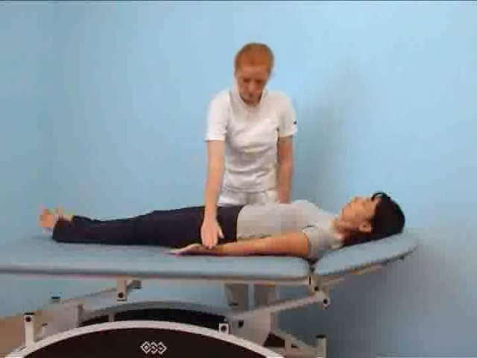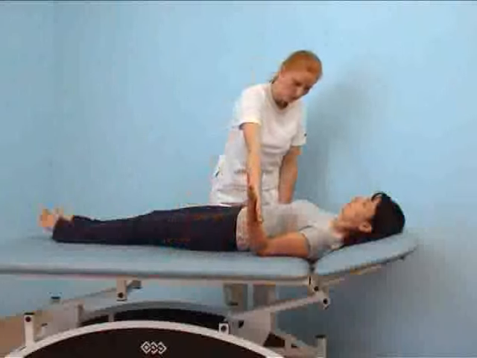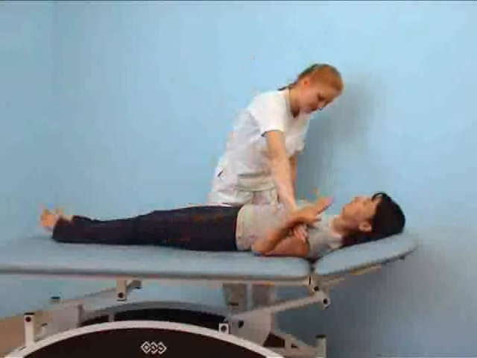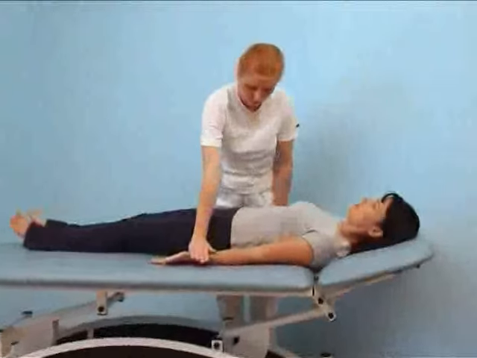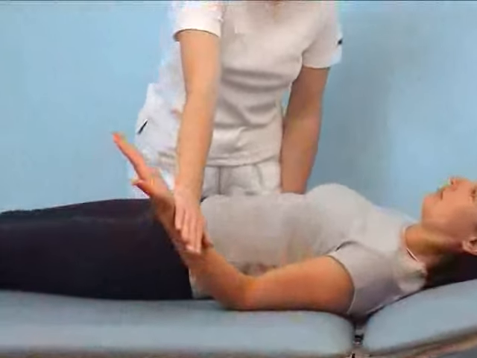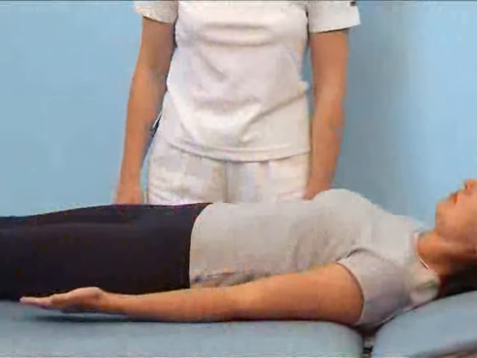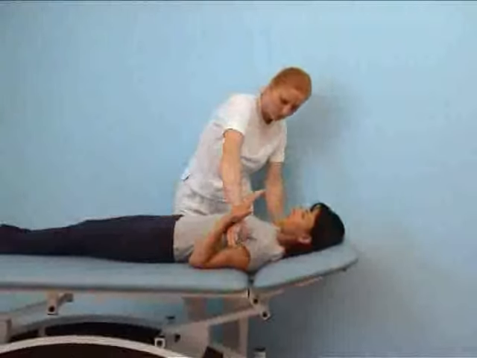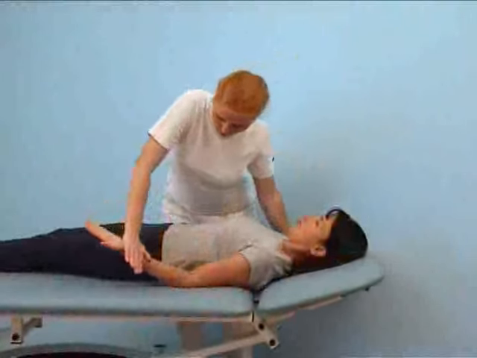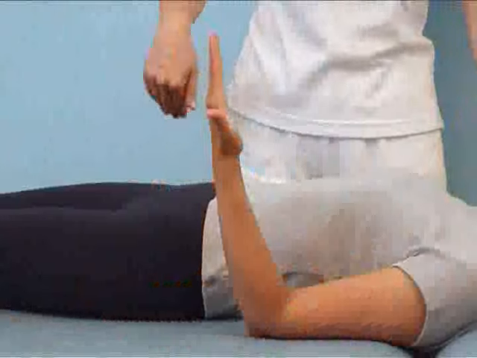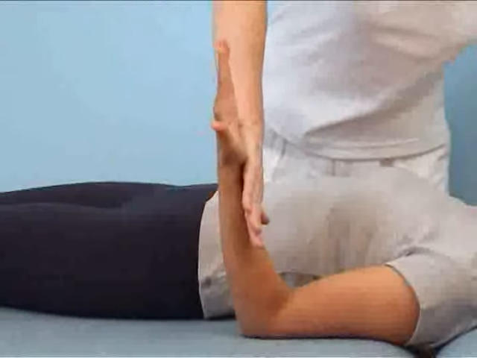By resisted movement, we examine muscle function. We have to distinguish concentric, eccentric, and isometric resistance. The latter prevents any movement.